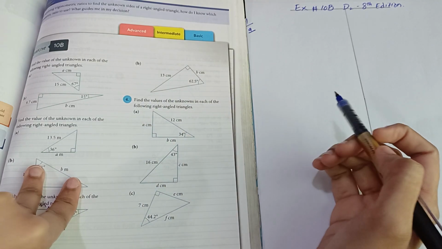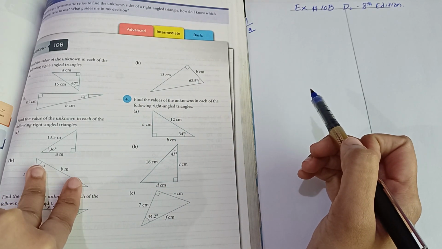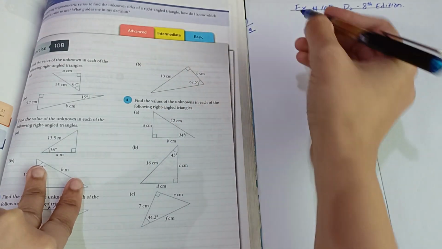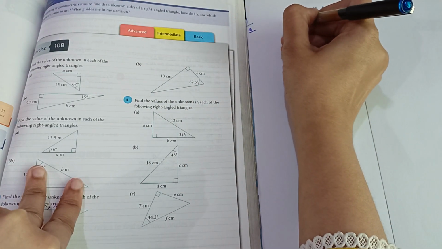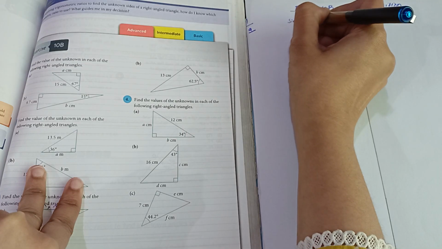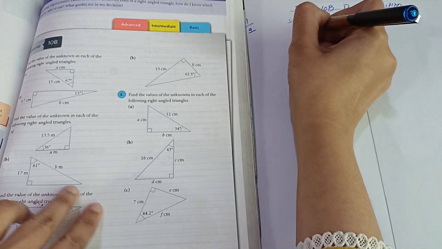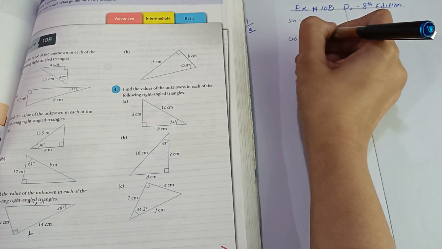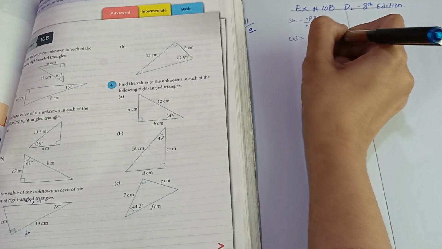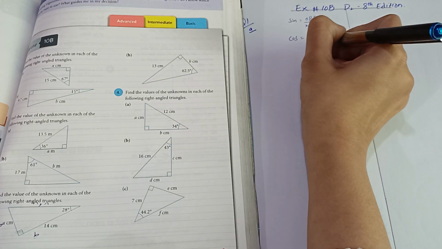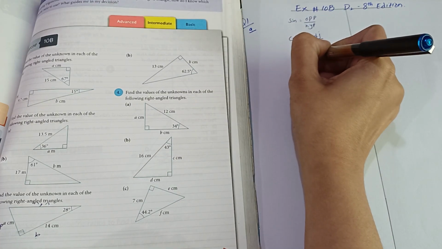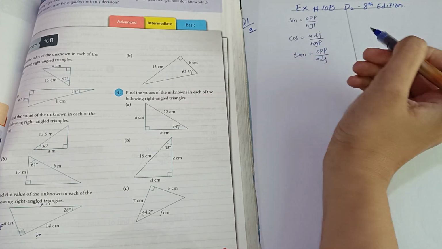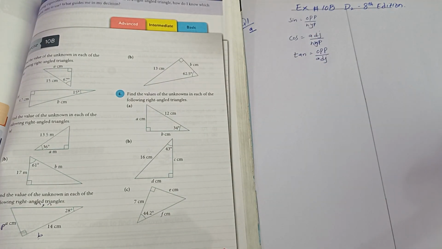I told you in the previous videos about the trigonometric ratios, so we will do it right now. I will write over here, so it is a revision for you people. Sine is opposite by hypotenuse, cos is adjacent by hypotenuse, and tangent is equal to opposite by adjacent. Now using these values we will figure out the given things.